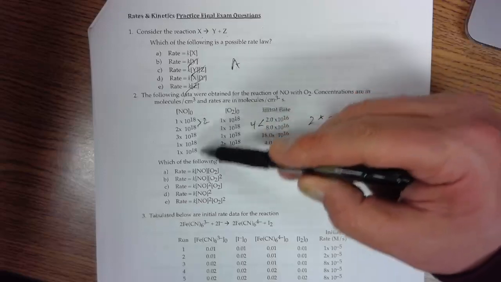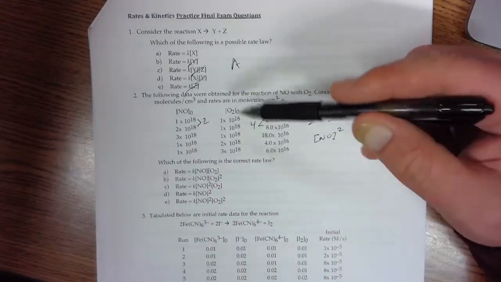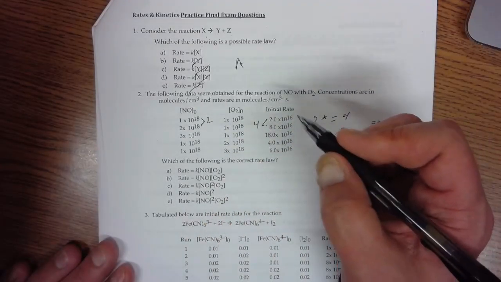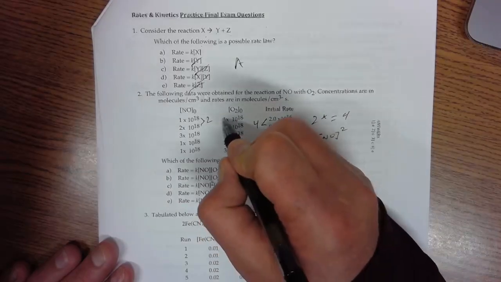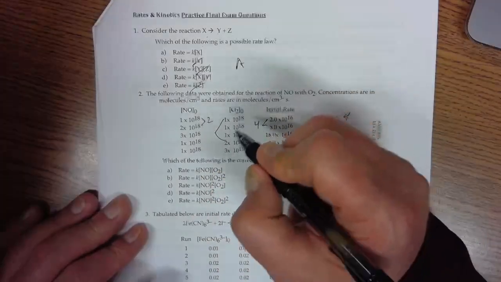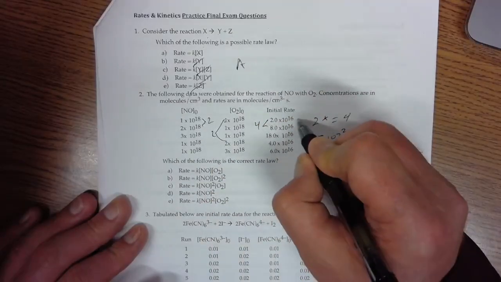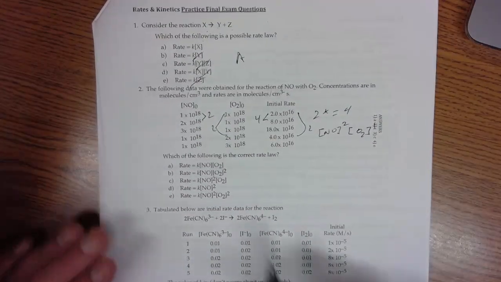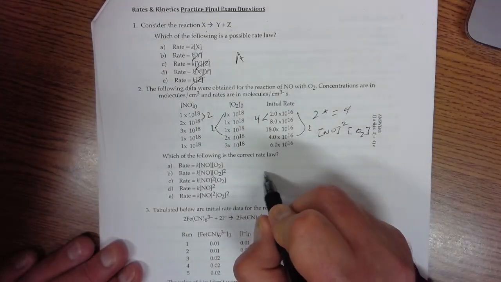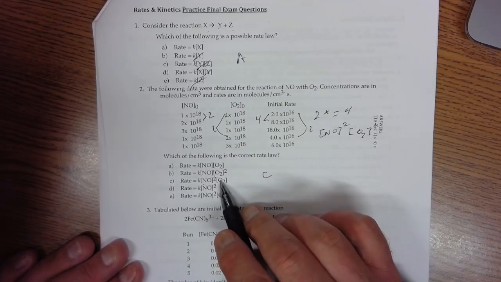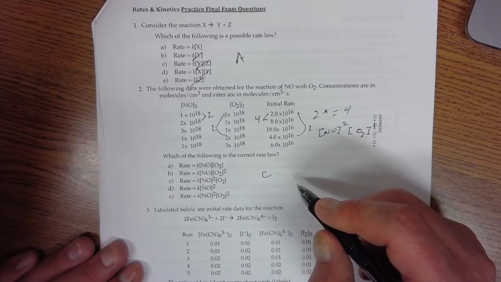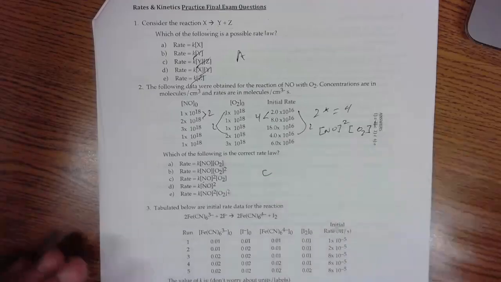Then we need to find where it doesn't change for these, but it does for the other one. I like this. You could have picked more than this, but this seems easy because it doubles, and then this also doubles. So that's going to put O2 in the first order. So we're looking at C for that. NO to the second order, O2 to the first order. Overall order would be 3. So that means if we doubled anything, it would be 8 times. If we doubled both things, it would be 8 times faster, since the overall order is third order.